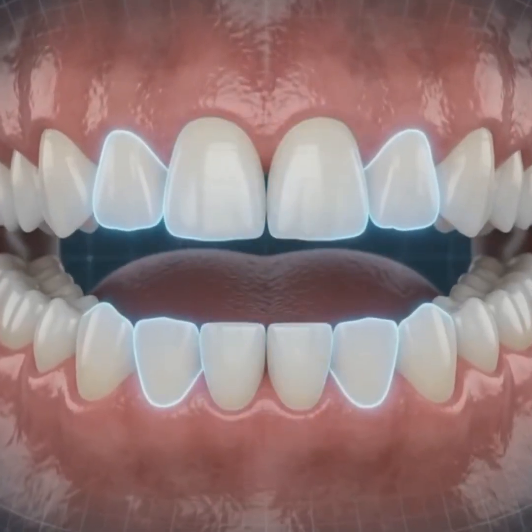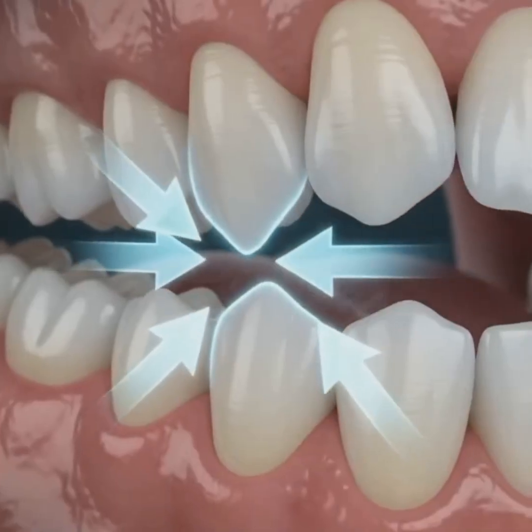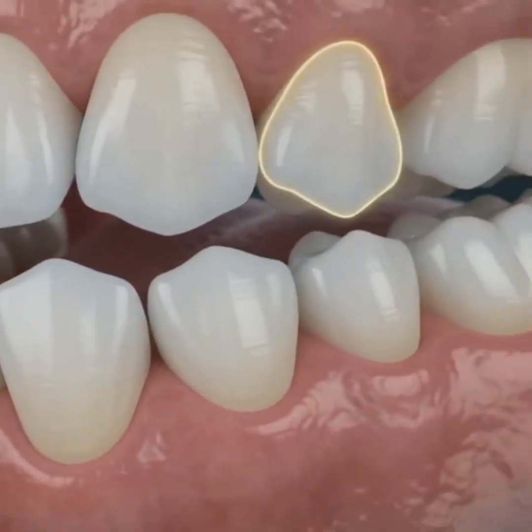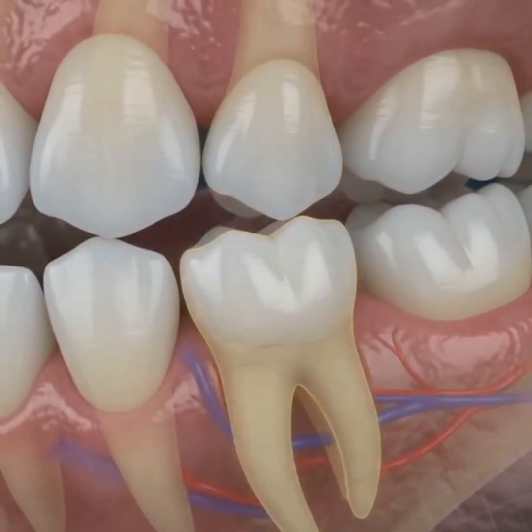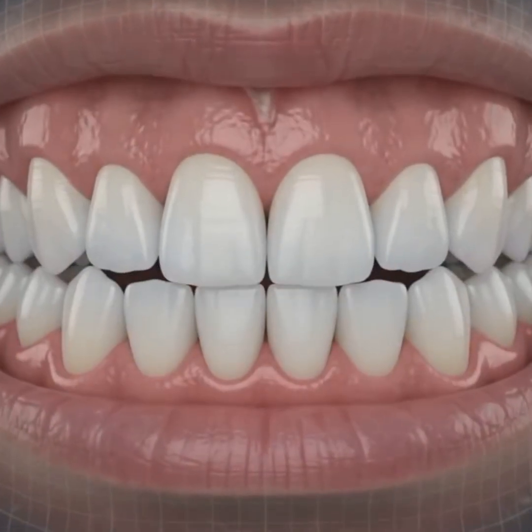Positioned front and center, incisors are optimized for cutting. They feature sharp, chisel-like edges. Adjacent to these, canines are engineered to rip and tear. Their long roots withstand massive forces.